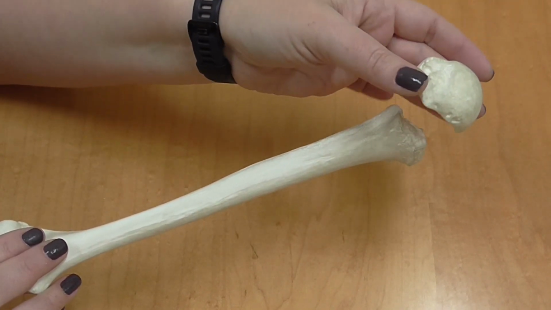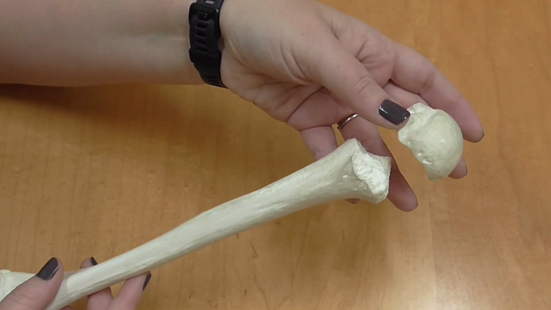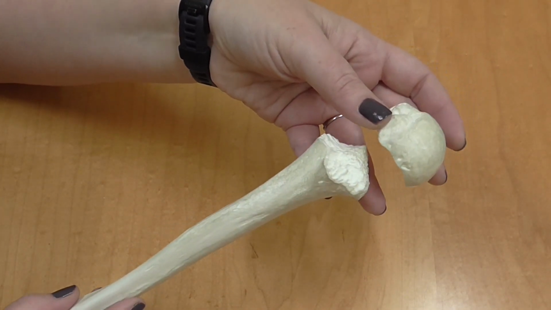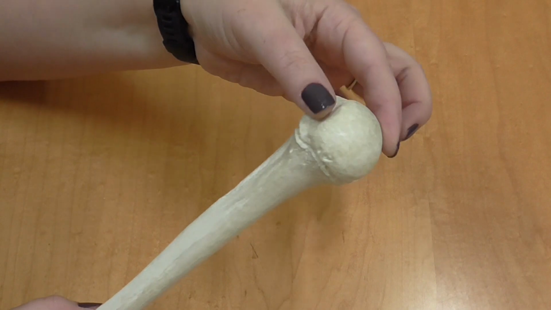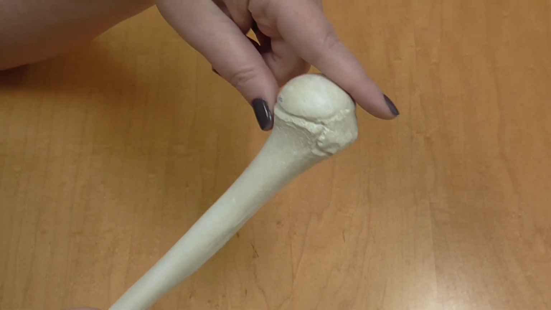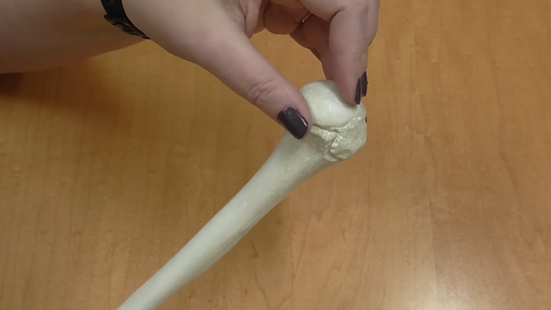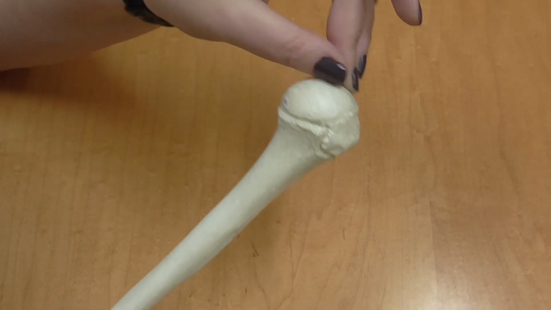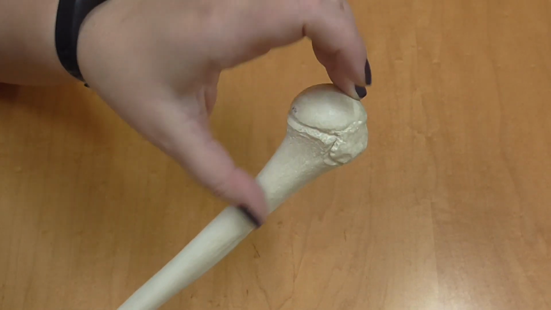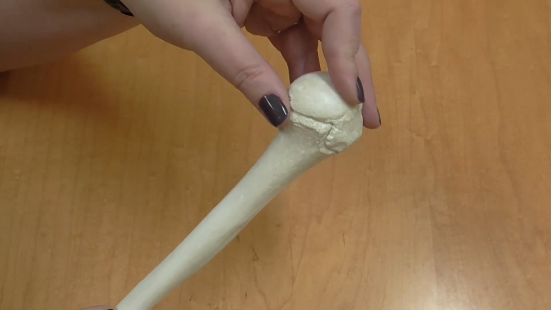So the end of the bone and the shaft of the bone have two different names, and in children they're two separate pieces. However, in adults, these two pieces fuse together, and this little groove that you see here completely fills in, and it becomes one solid bone, so that you cannot see the separation. However, the end is still called the epiphysis, and the shaft is still called the diaphysis.